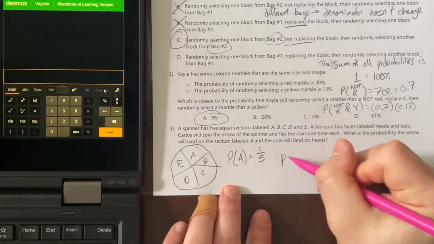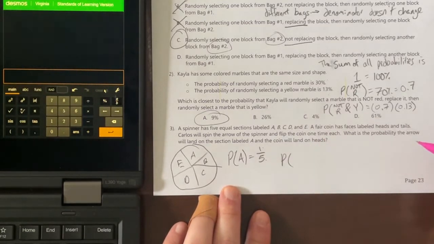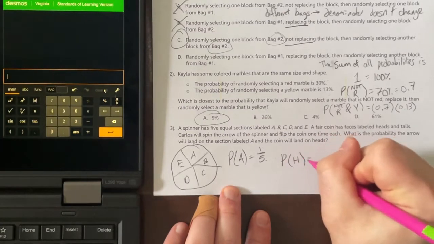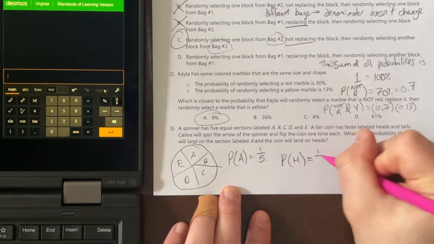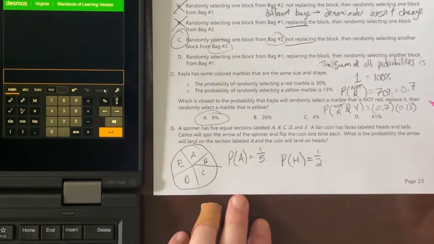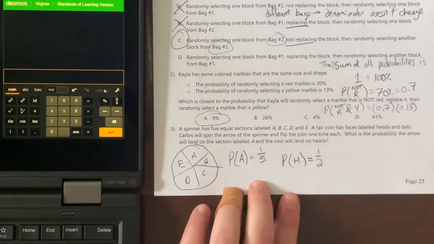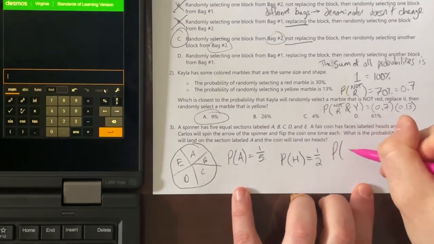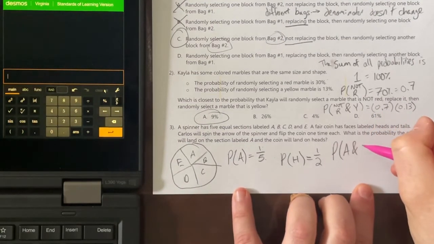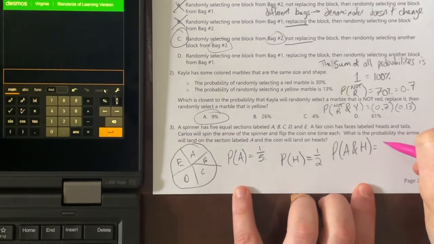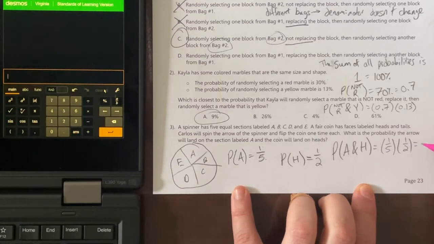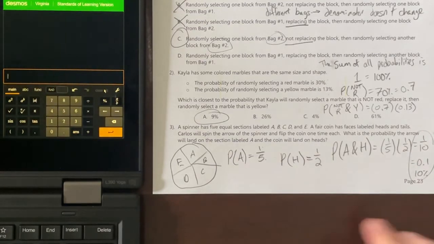And then we can say the probability of the coin landing on heads. How many sides have heads? Well, there's one side out of the 2 sides that have heads, and so we can take those and multiply together. So we're going to say probability of the first times the probability of the second. Again, have that in fraction, decimal, percent form, so I like to have all 3 just in case. So this is the same as 1/10, which is equal to 0.1 or 10%. Any of those would work out.